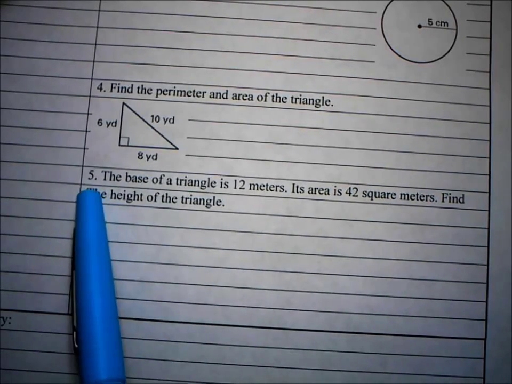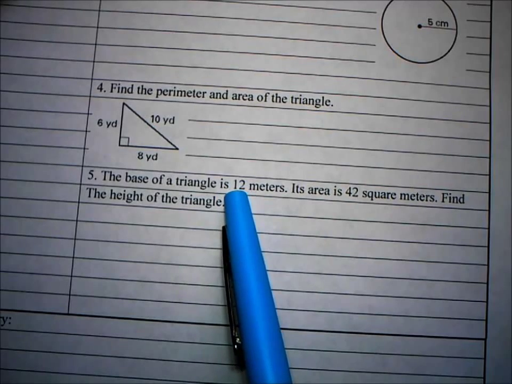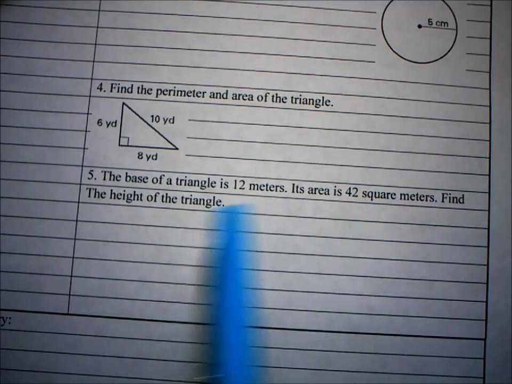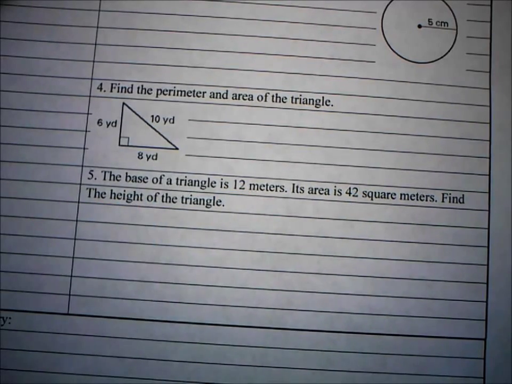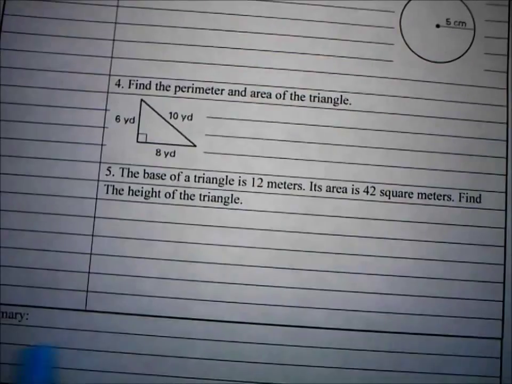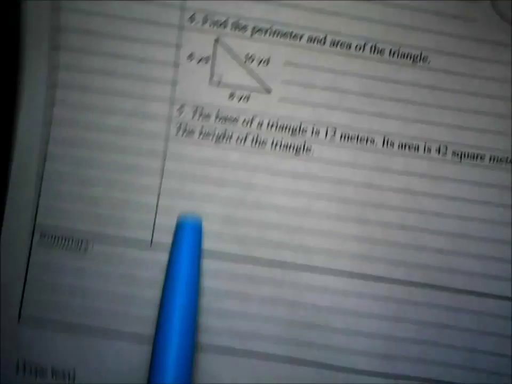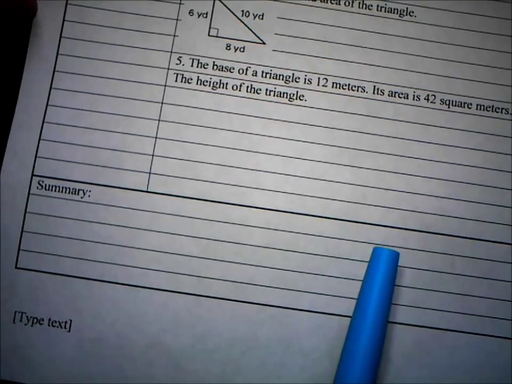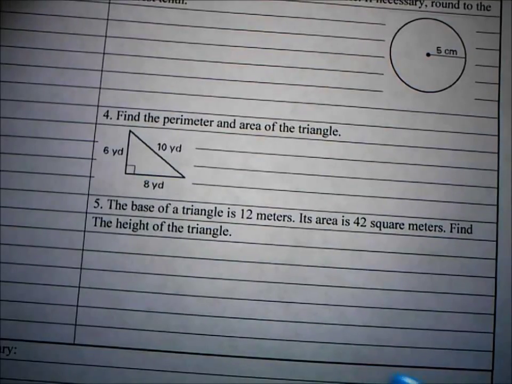And then number 5 is like the last example I just did. They give you the base and they tell you the area and you're asked to find the height of the triangle. Alright, so work your problems. Make sure you answer your summary off of your essential question, and then we'll check it in class.